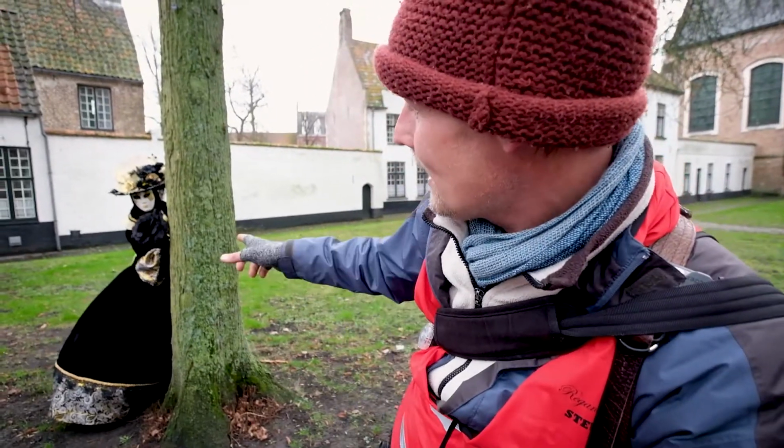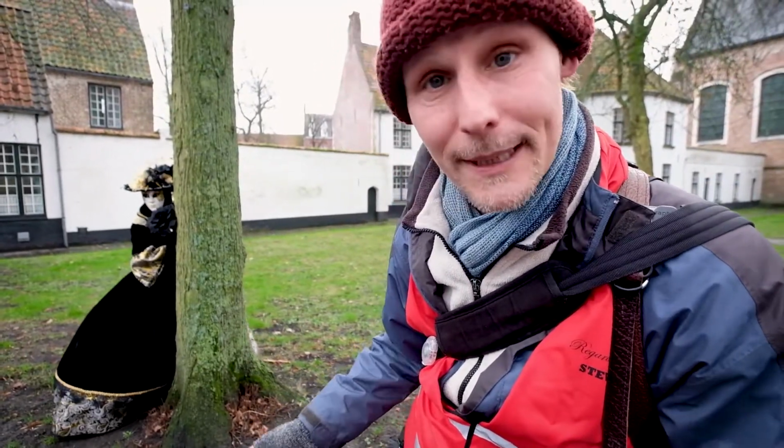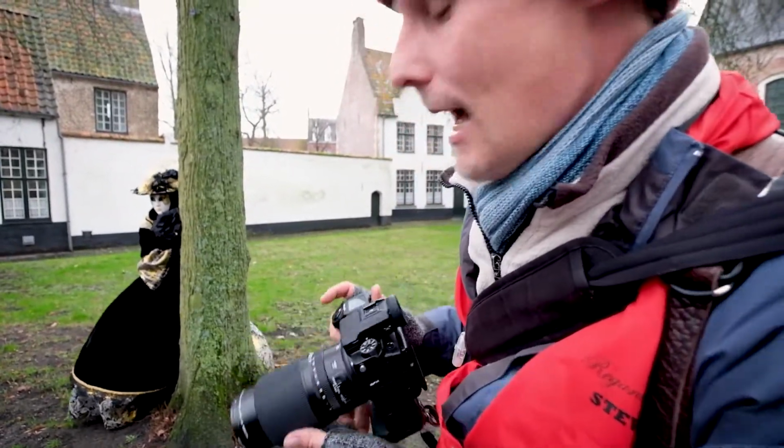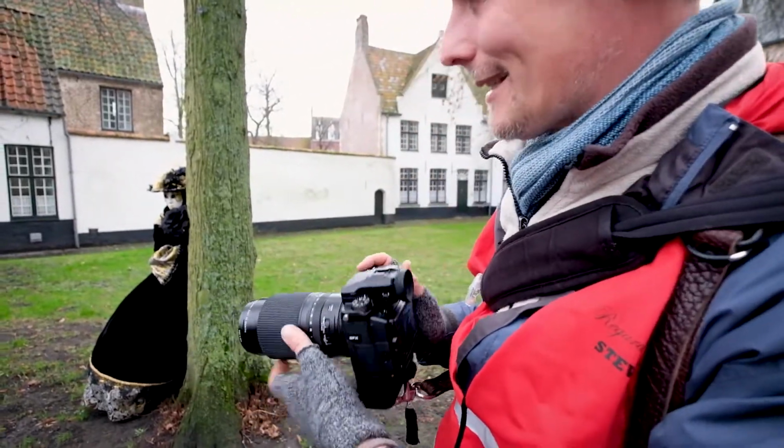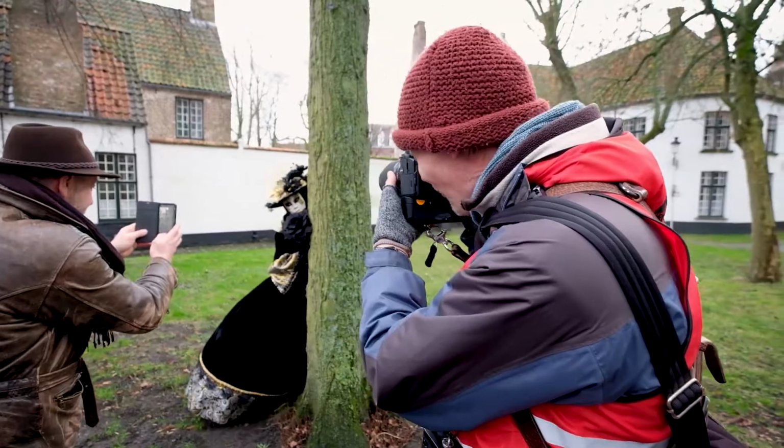Okay guys, so now we're inside the Begijnhof proper. You can see it's individual modeling time. All these costumes have broken off into smaller groups so that everybody can have a chance on a photo. I've got the shot, so I'm going to take it. This is a nice little opportunity, and this is where the telephoto plays out well.